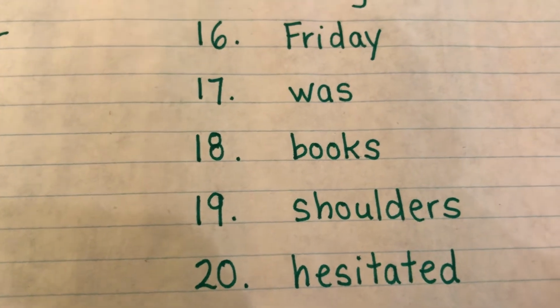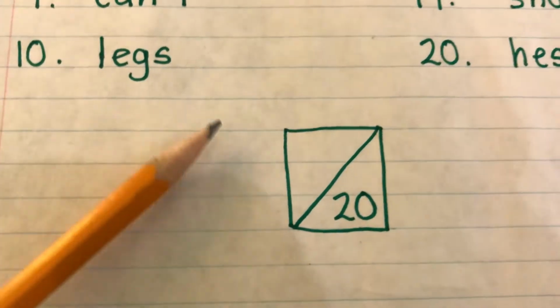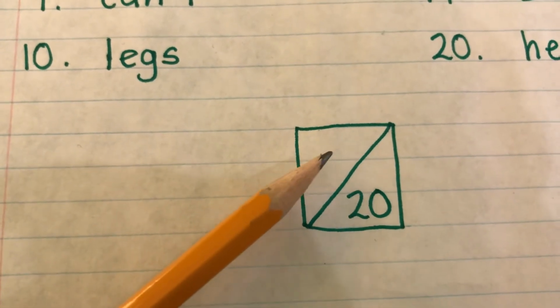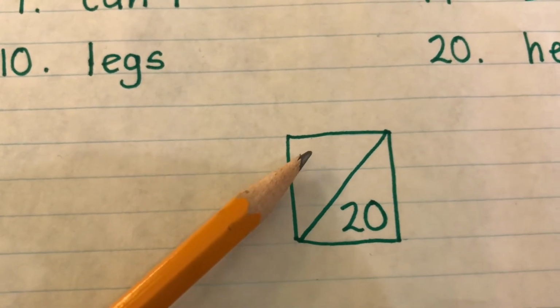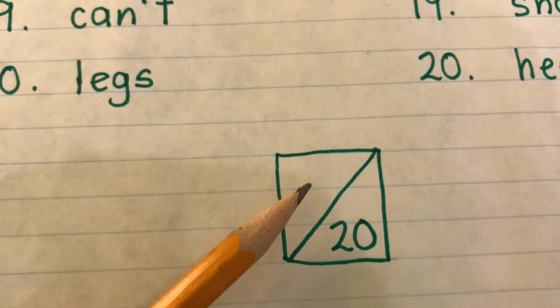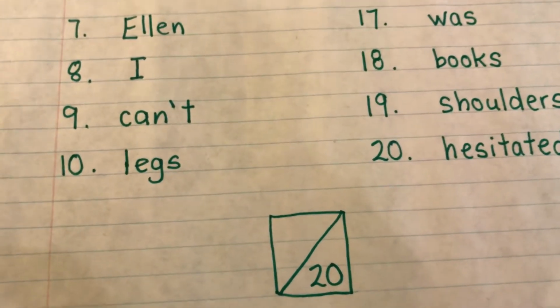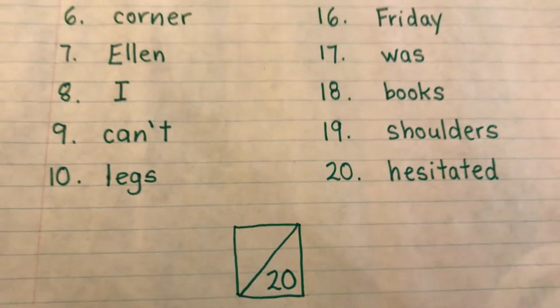Okay. Now it's time to write the total on the line here inside this square. If you got 17 right, you put 17. If you got 12, you put 12. You count your check marks. Don't count your X's, you count your check marks.